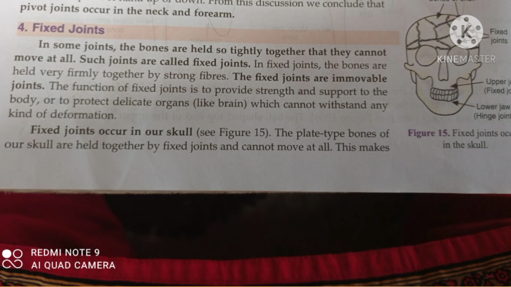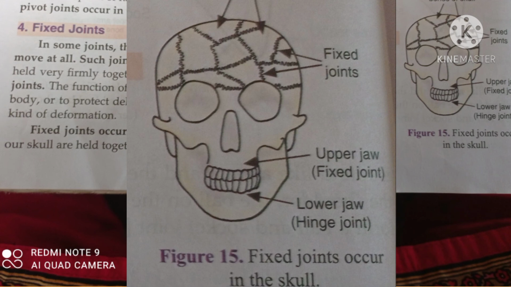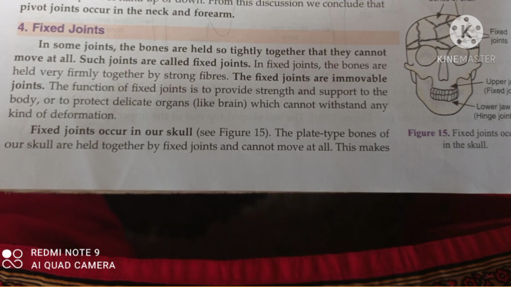Now, before we discuss fixed joints, look at the figure shown on the screen. This is a skull and it is not a single bone. It is made up of a number of bony plates. Now, how are these bony plates connected or joined to each other? Let us discuss. In such joints, the bones are held so tightly together that they cannot move at all. Such joints are called fixed joints, and these fixed joints are immovable joints.